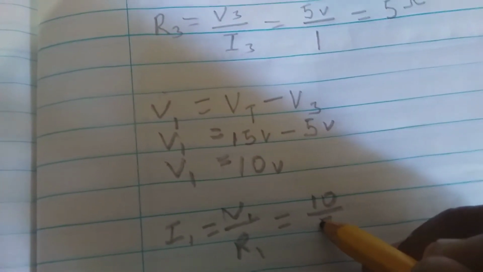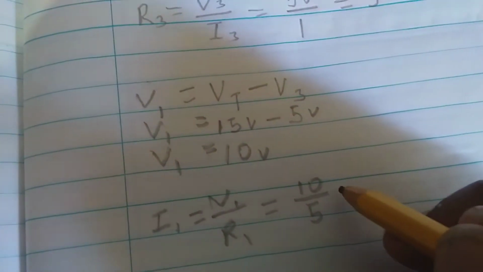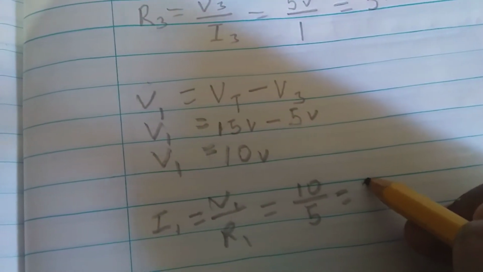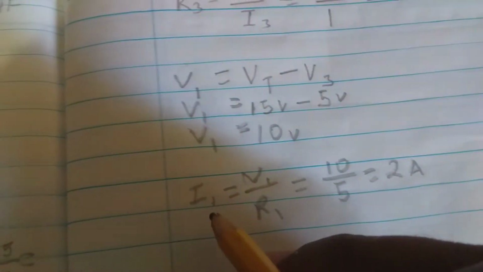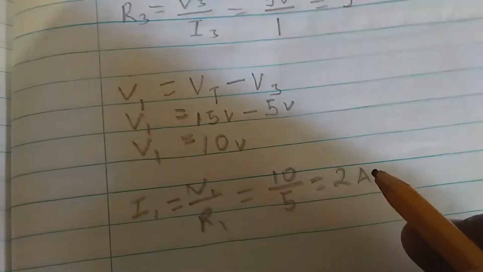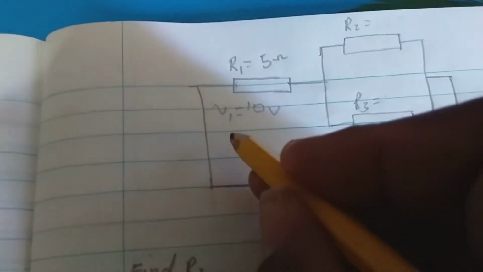Write 5 there. So we have 10 divided by 5 is equal to 2 amperes, since we're looking for I1. So I1 is equal to 2 amperes. We can just put it right here.